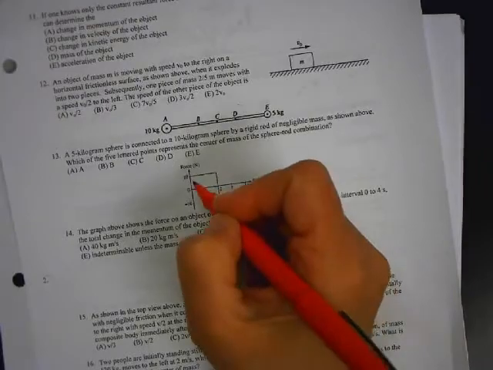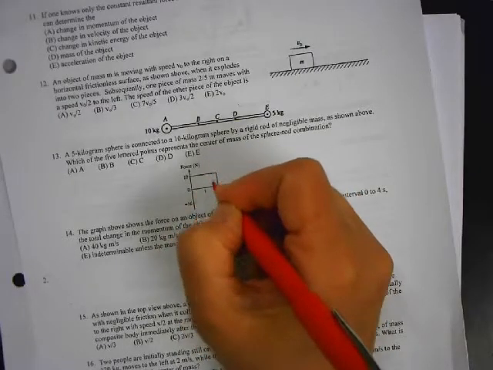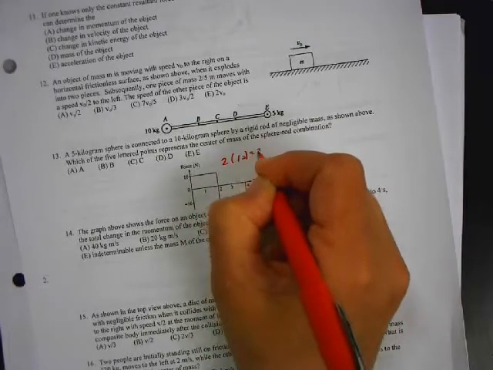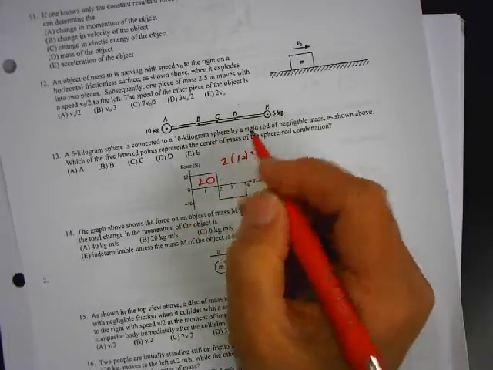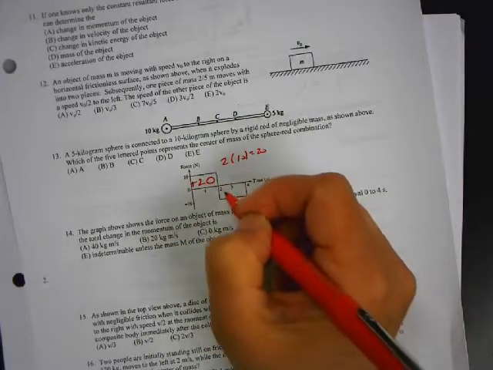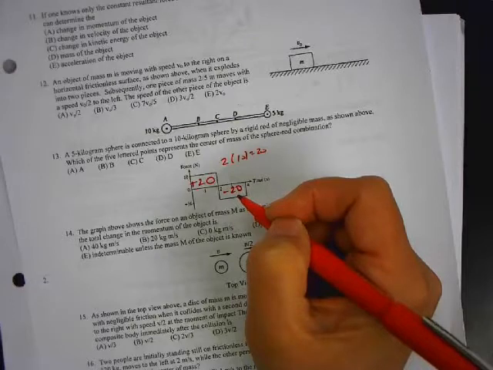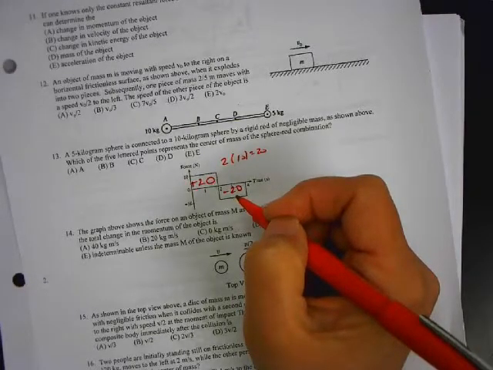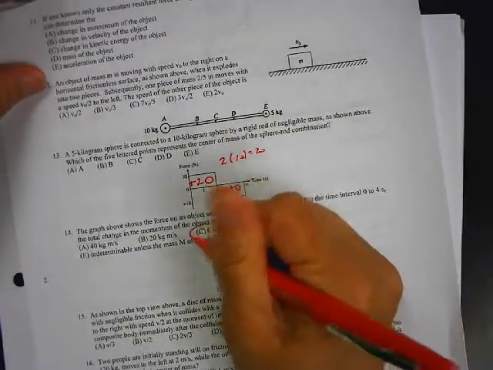So here, this is a rectangle. So the area of a rectangle is base times height. So 2 times 10 is 20. So this is 20. Okay. Then, and again, this is positive 20. Then here it's going to be negative 20. So when I add the areas together, the area is the change in momentum. So the answer is 0.